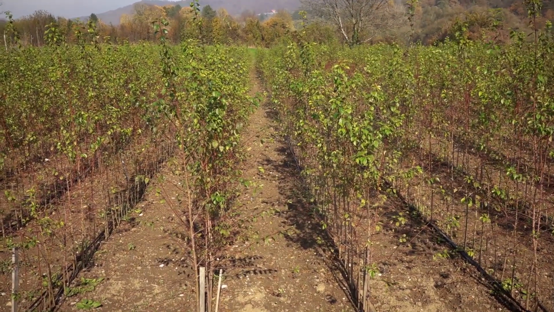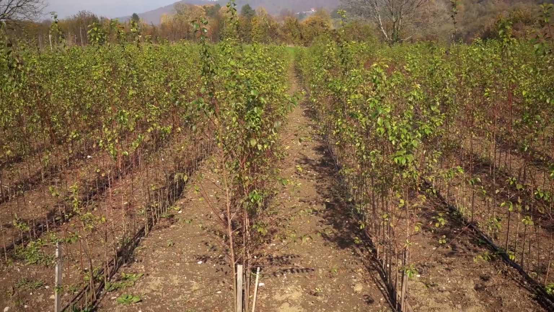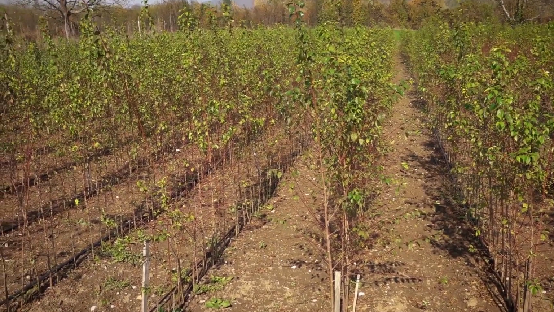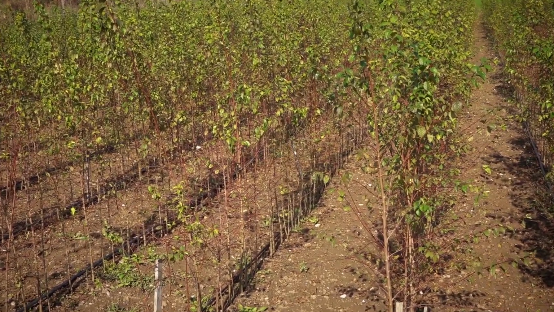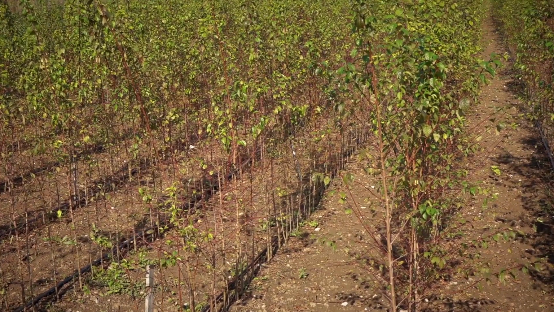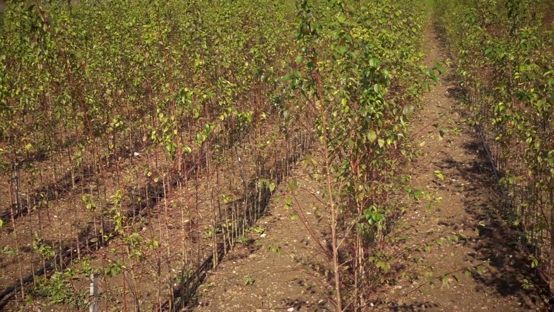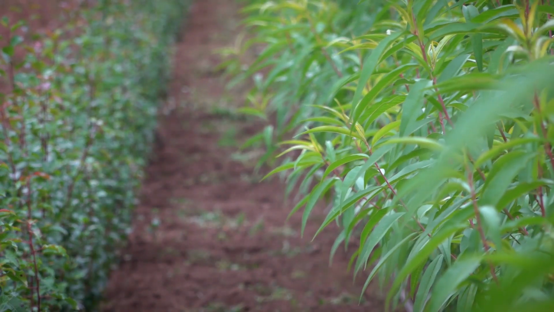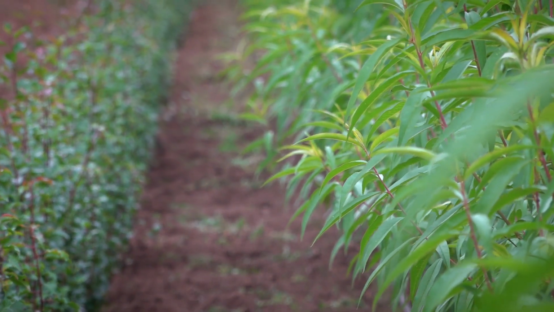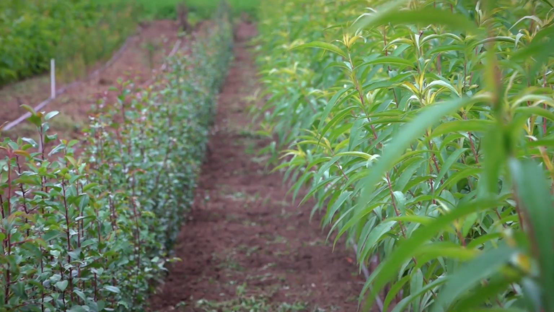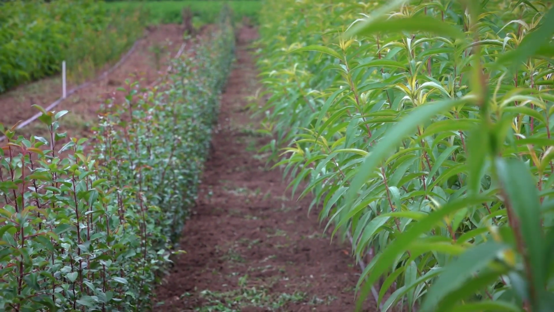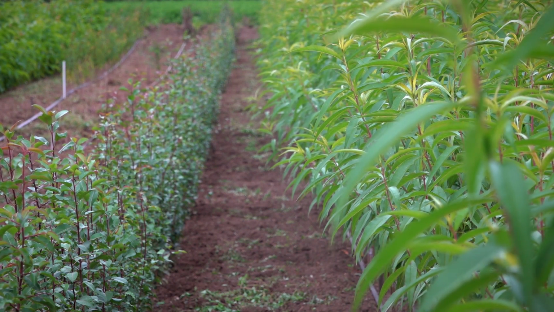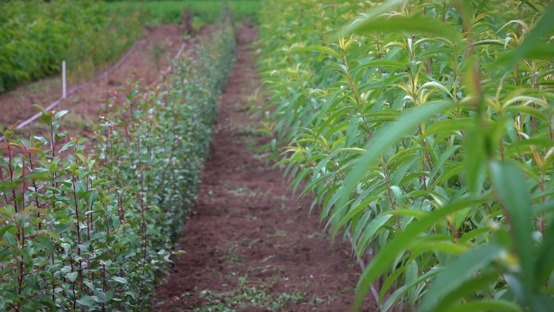The generative way of root propagation is through seeds. Seeds produce seedlings that often have uneven growth, fruit quality, uneven root development, leaf size, uneven pest resistance, ripening time, etc. For these reasons, seedlings are not used for nursery plants production, but only as generative rootstocks for grafting or in selection process when creating new varieties by hybridization.